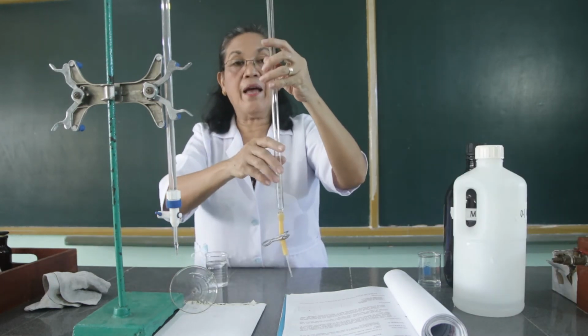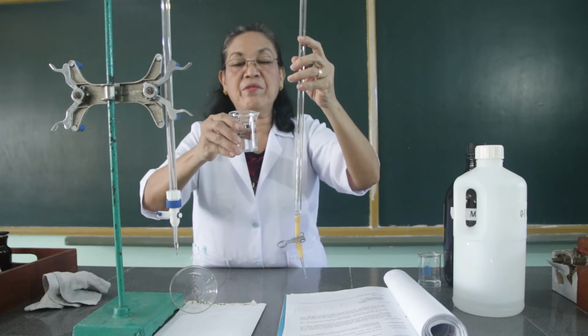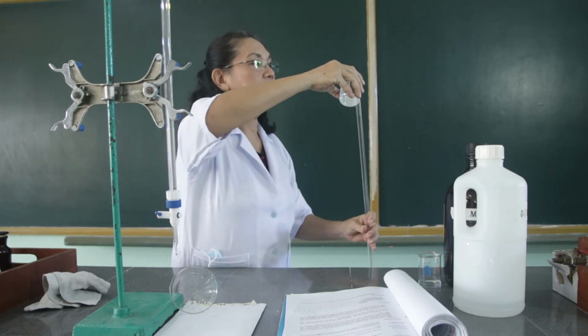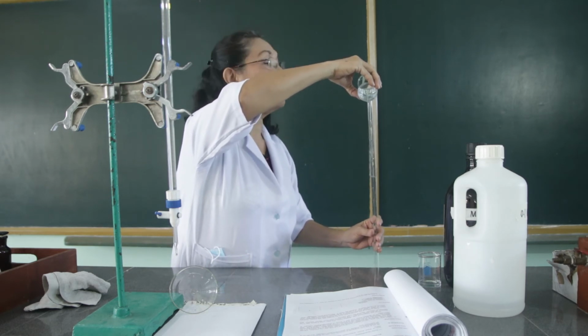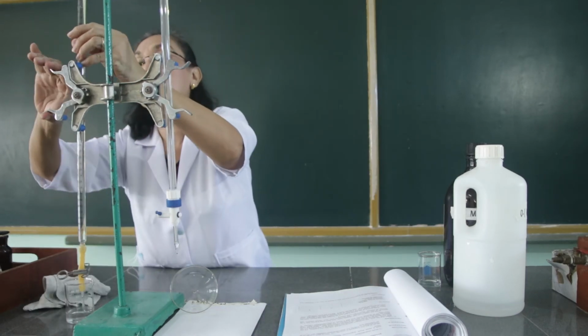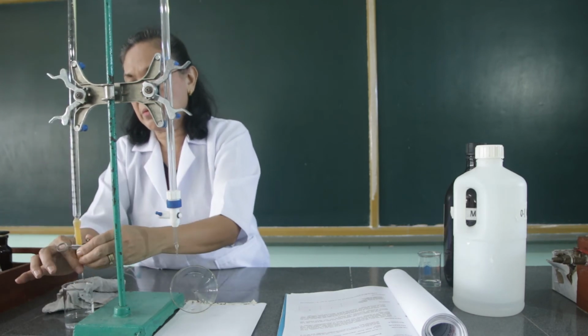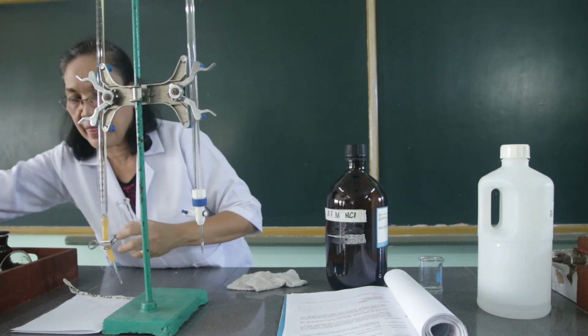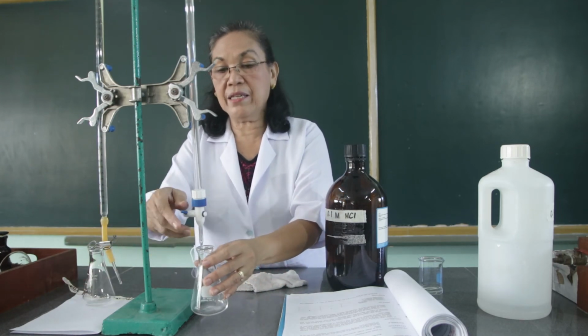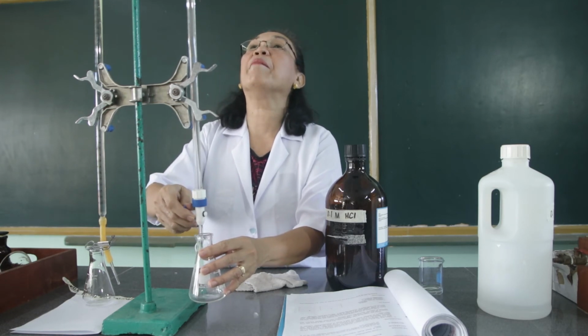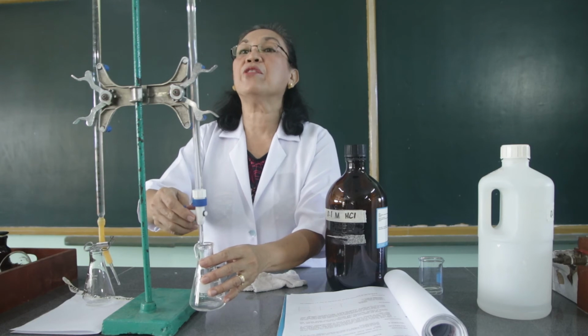And we're going to fill this base burette with the base that we have just standardized. In order for us to standardize this hydrochloric acid solution that we prepared, we have to use 25 ml of the acid. So we're going to run down 25 ml into these flasks. So one flask will be filled with 25 ml of the hydrochloric acid that we have prepared.